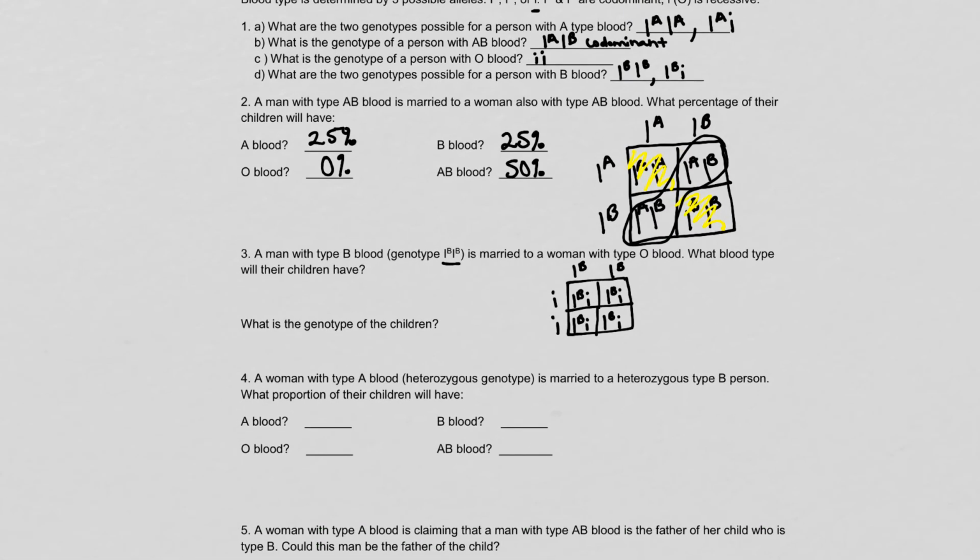So all of these children are going to have B blood. And the genotype of the children, as you can see from our square, is this.